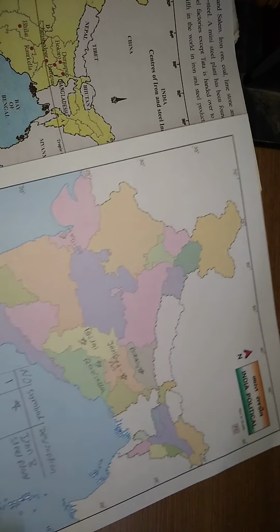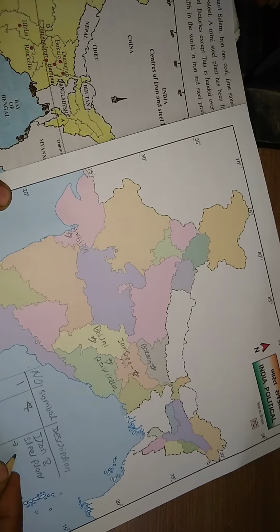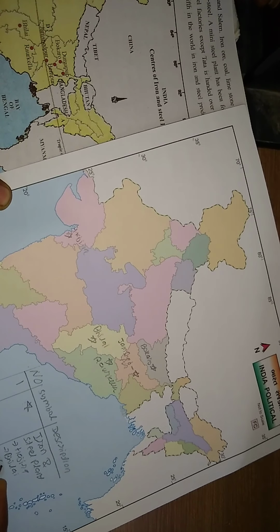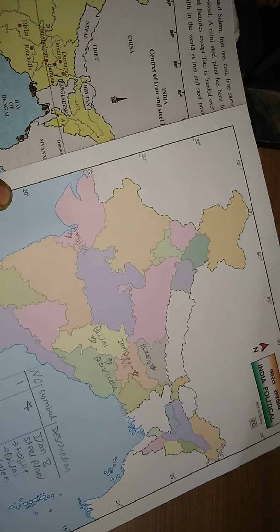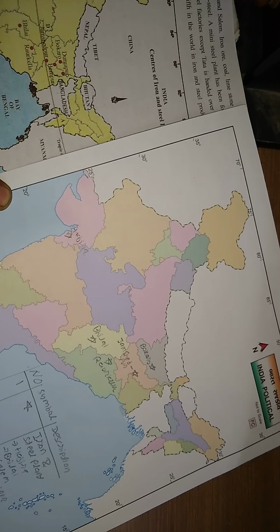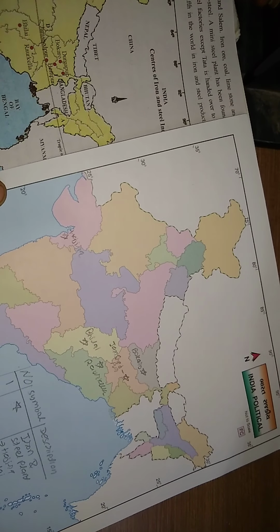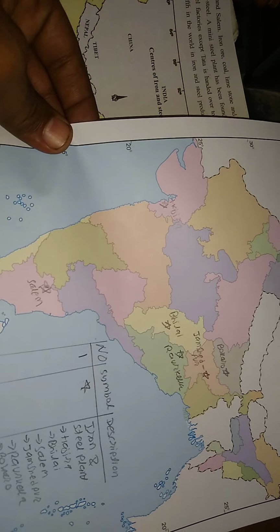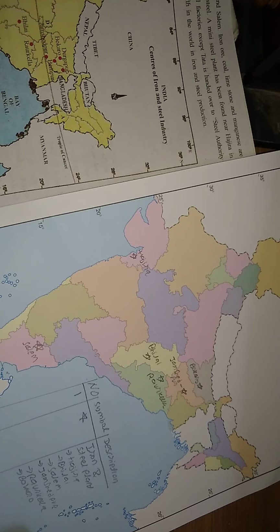So now here you can prepare the names. The names are Hazira, Bhilai, Salem, Jamshedpur, Rourkela, Bokaro. So these are the places where you will be able to find iron and steel plants. This is a practice. Okay, you have to copy all in your map.